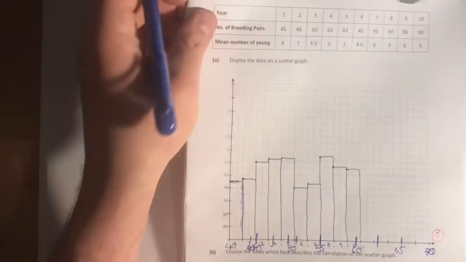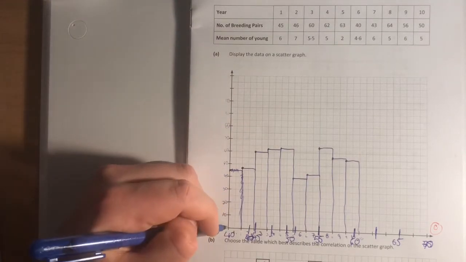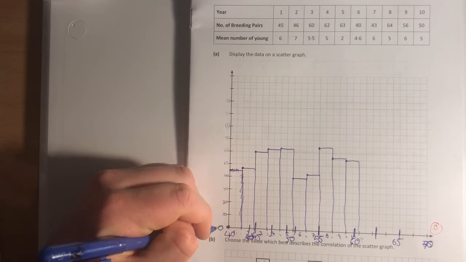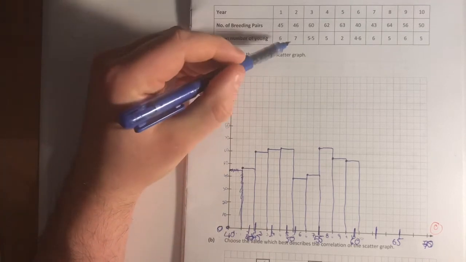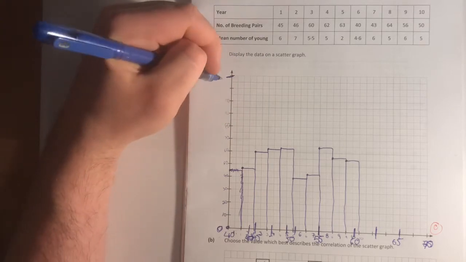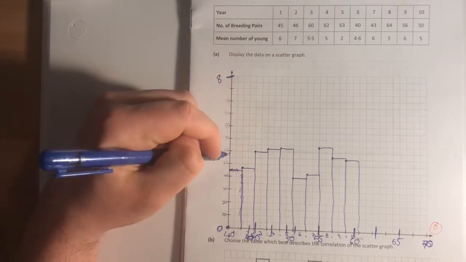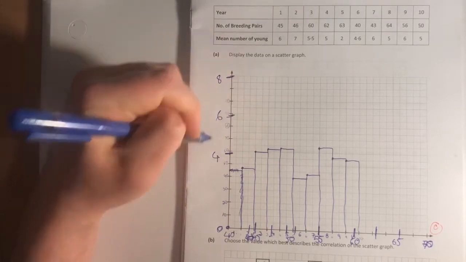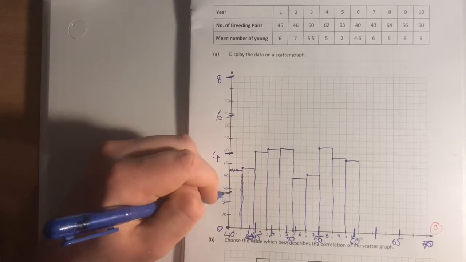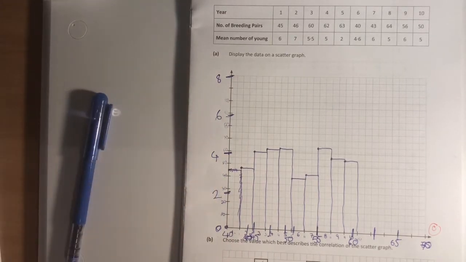And then on this one up here, we're going to put in the average number of young. So we're going to go from 0 all the way up to, let's say, 7 or something up here. Let's say 8. So that way the middle one here is going to be 4. That's going to be 6. That's going to be 2. Okay. And then maybe if I try to get a different color pen.